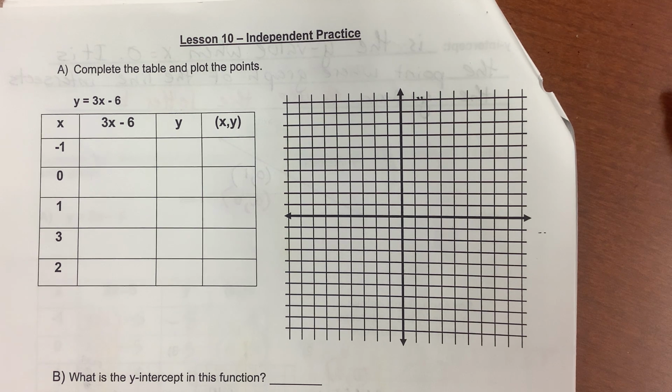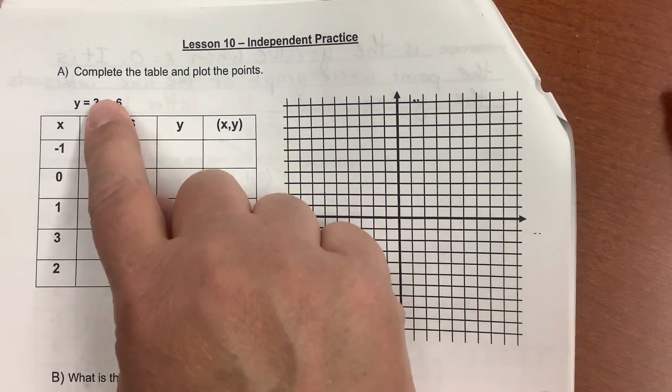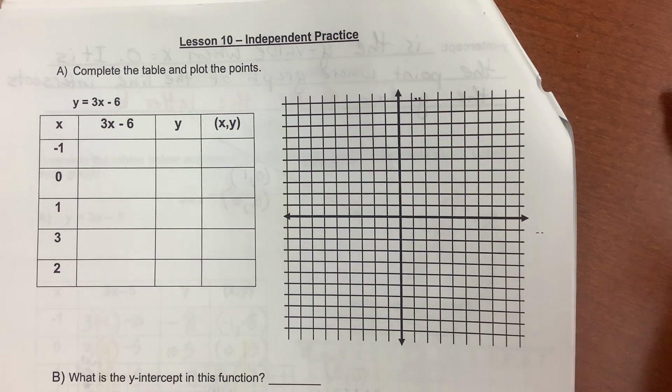If you did not do Lesson 10, independent practice, page 32, stop the video, do the work. The only way to learn math is to do math. So let's talk about this. Complete the table and plot the points.